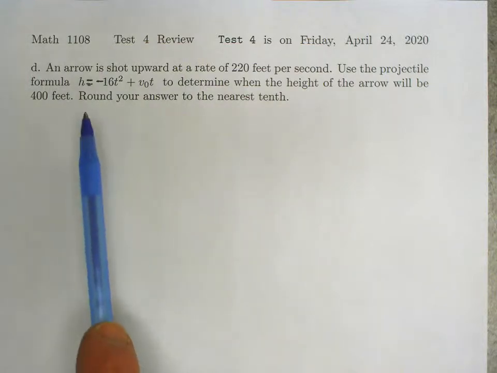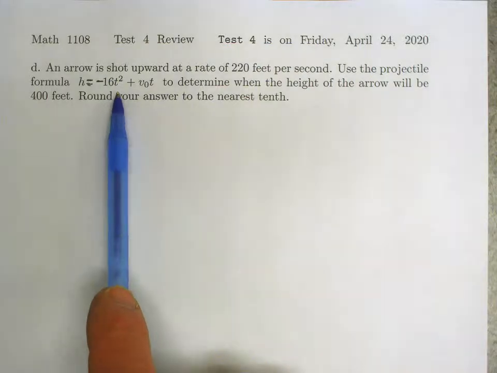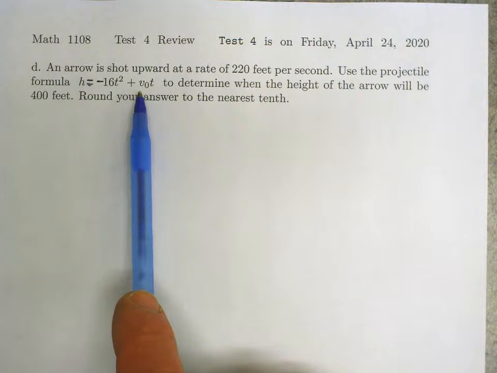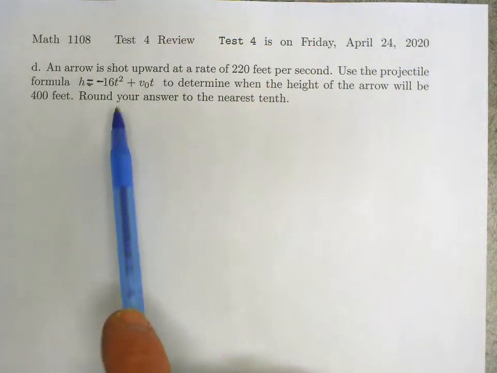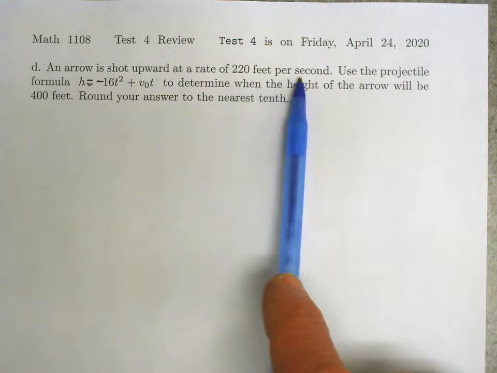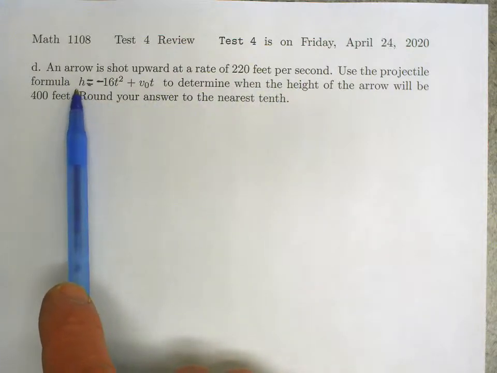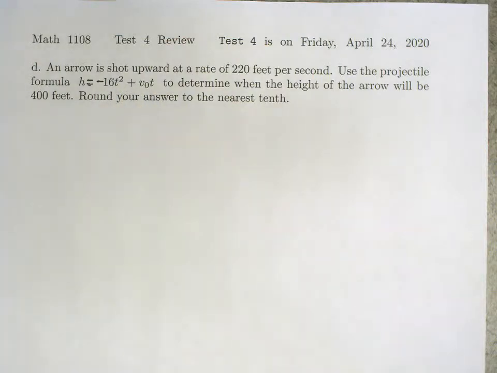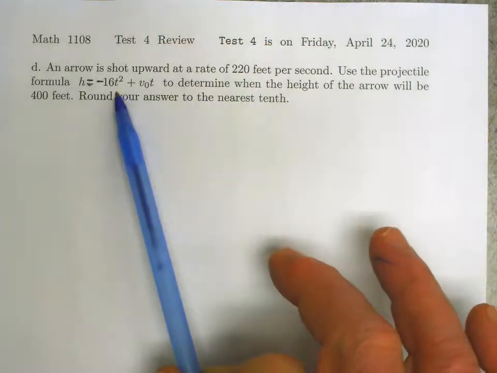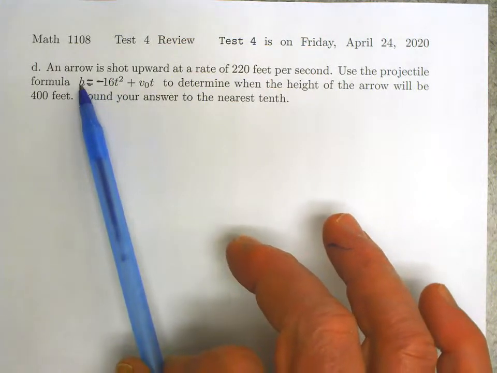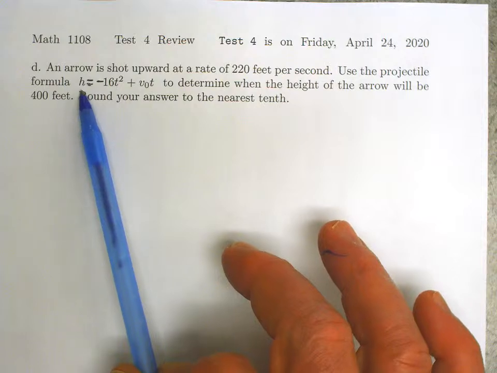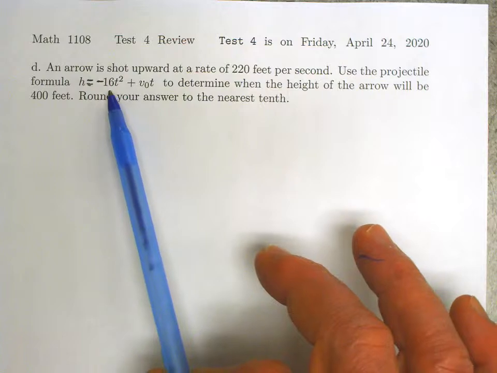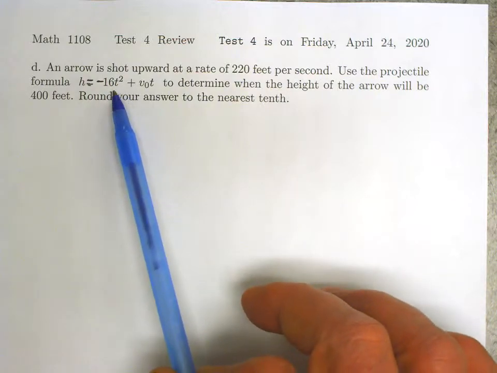Okay, a couple of things about this projectile formula. t is measured in seconds. v sub 0 is the initial velocity of the arrow, and that is given to be 220 feet per second. h represents the height of the arrow t seconds after it is shot upward. And you'll note that when t equals 0, the height of the arrow above the ground is 0 feet. In other words, it's at ground level at the instant that it's shot upward.